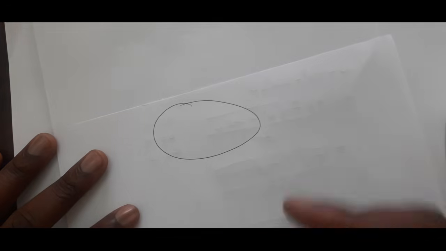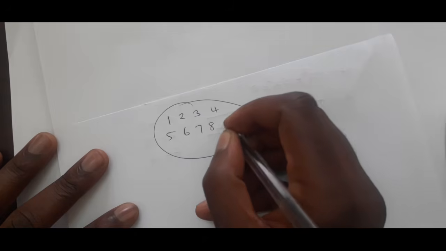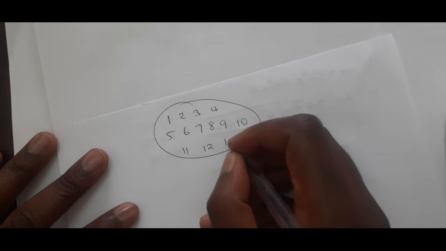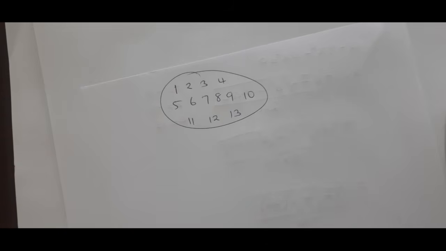So here, it's like we have a bag, and in this bag we have cubes numbered 1, 2, 3, 4, 5, 6, 7, 8, 9, 10, 11, 12, and 13. That's what we are told. Now, this question involves two types of numbers: odd numbers and even numbers.